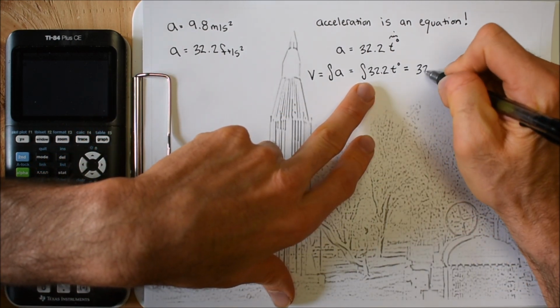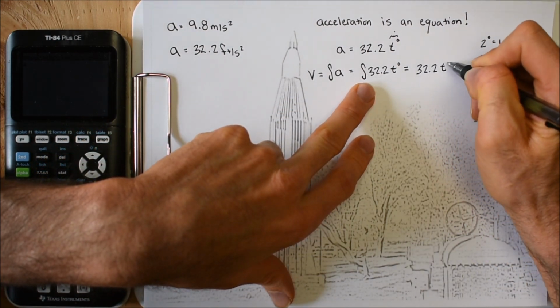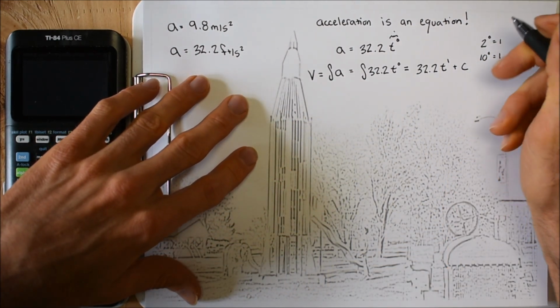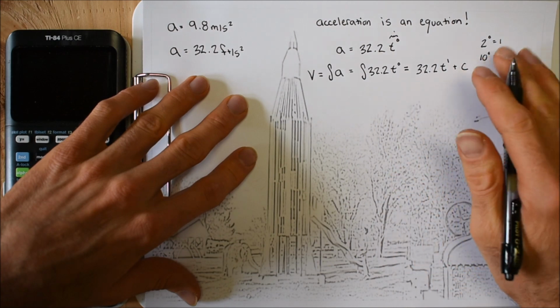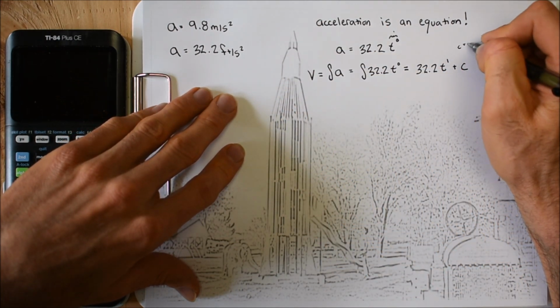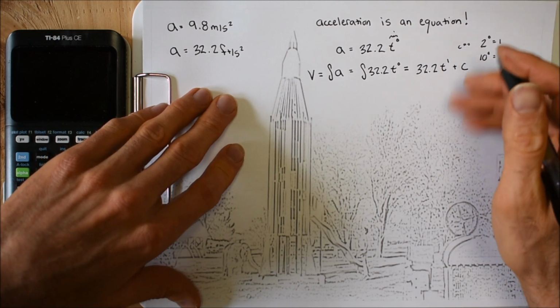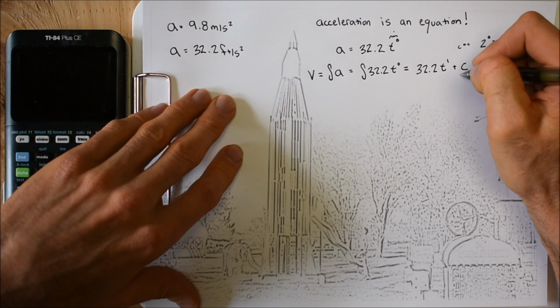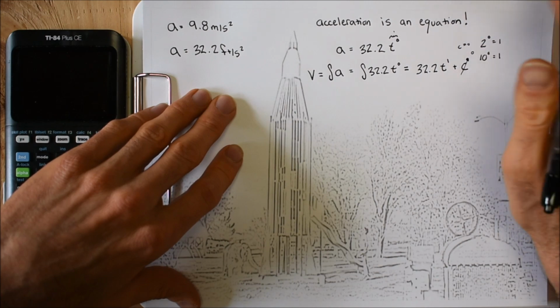This is just 32.2 t to the 1, but plus c. For the simplest problem, your c is just 0. If you're doing a problem and it didn't work out, your c is something else. We'll get into that, but we're just doing the simplest thing.